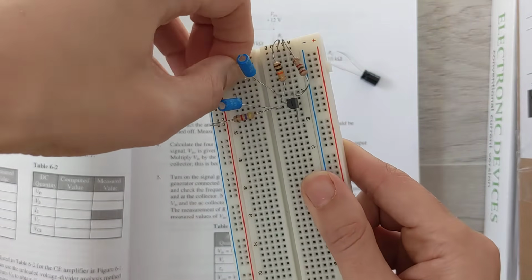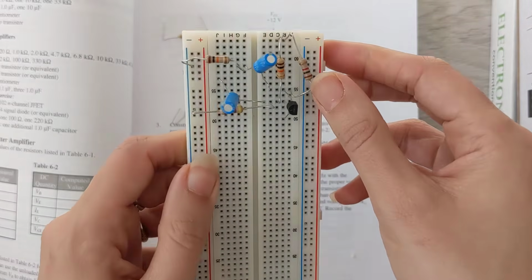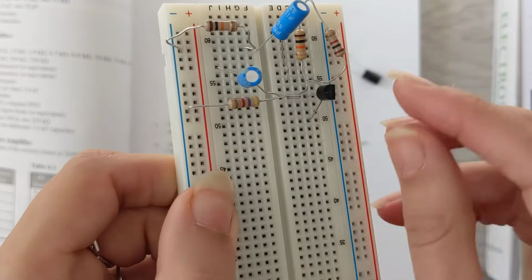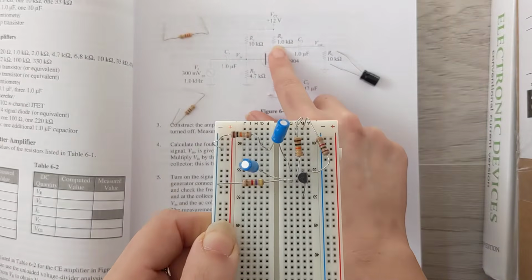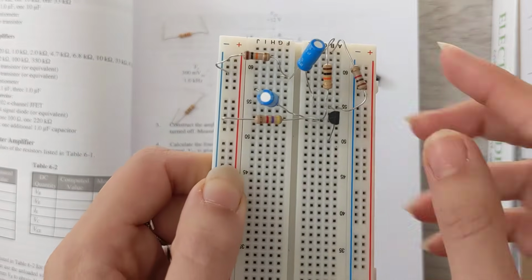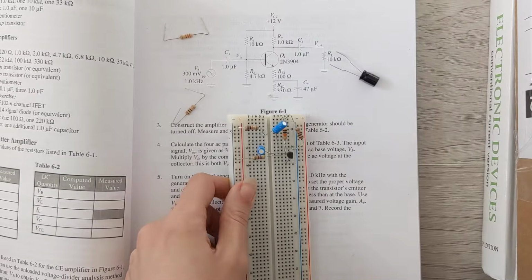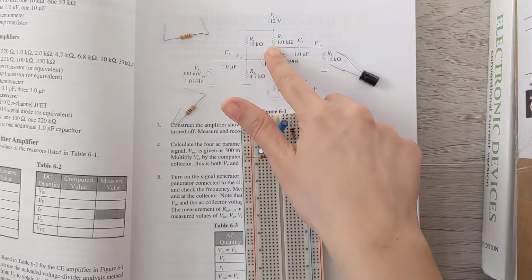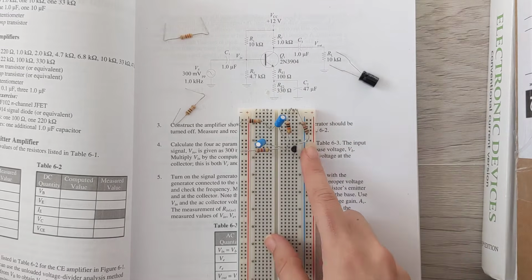So I'm going to make this a little bit nicer here. Okay, then just to give you a closer look. Number 55, we have the 1K resistor from RC. We have the capacitor, and that's it. So we are done with everything at the collector as well. Now let's go to emitter.